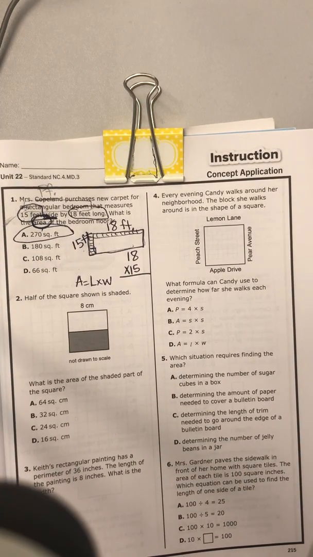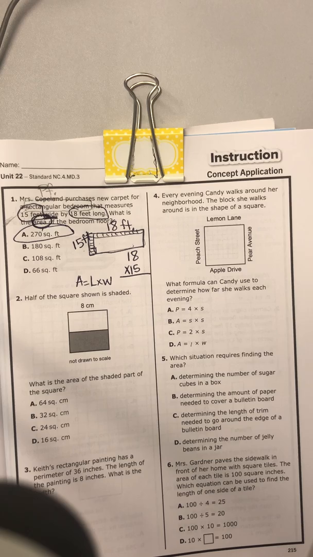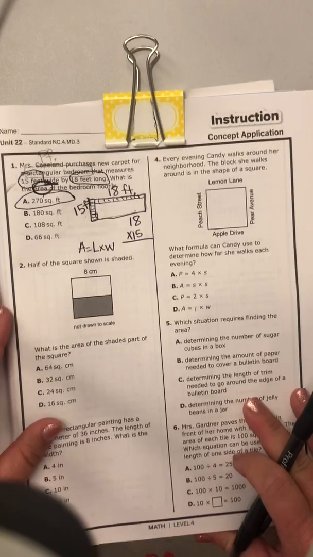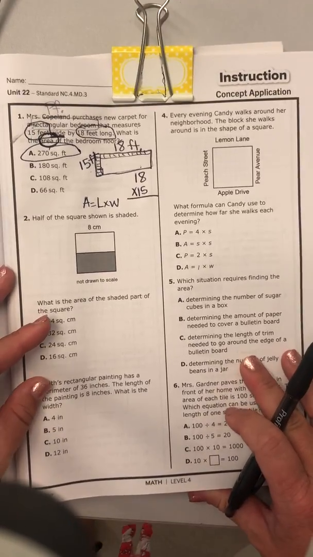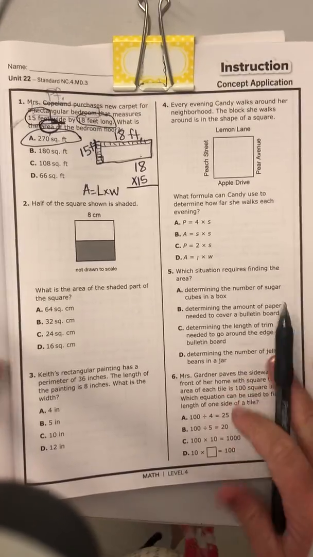So A. Okay? If you see a problem that has 270 but just says feet, and doesn't say square feet, and you're doing area, then it's not right. It's got to say square feet. Area always has square feet, because it'd be like if there were all these squares inside of that rectangle.